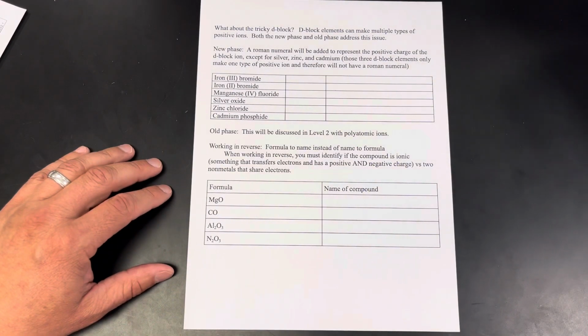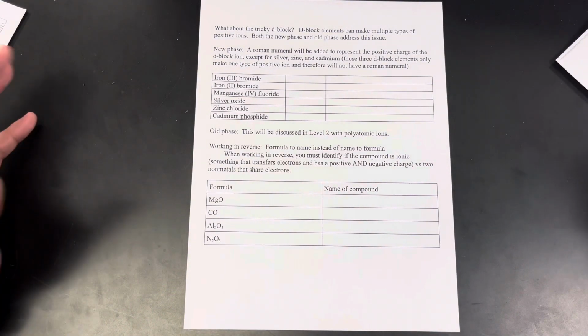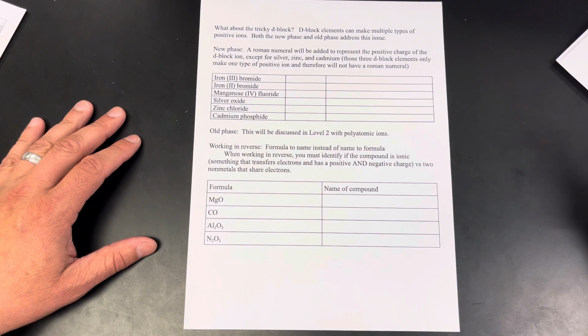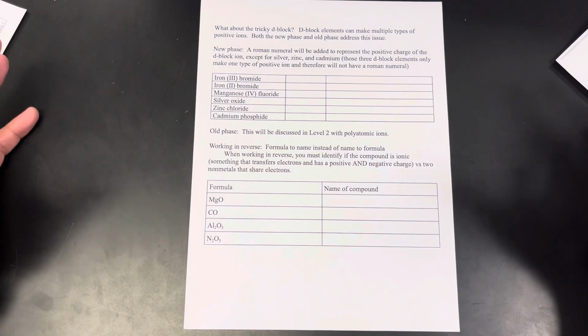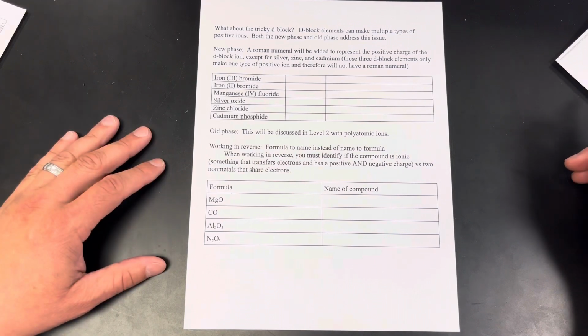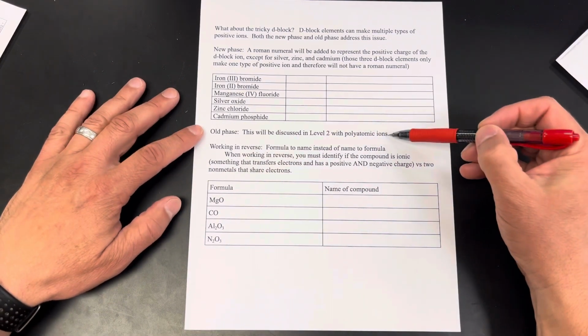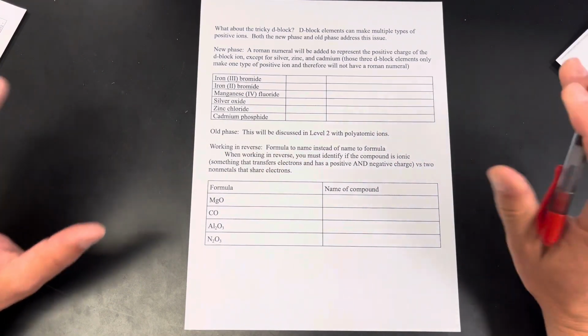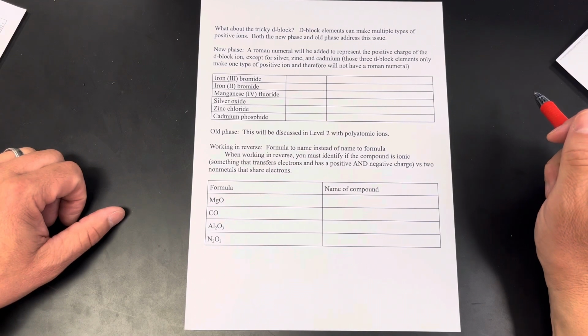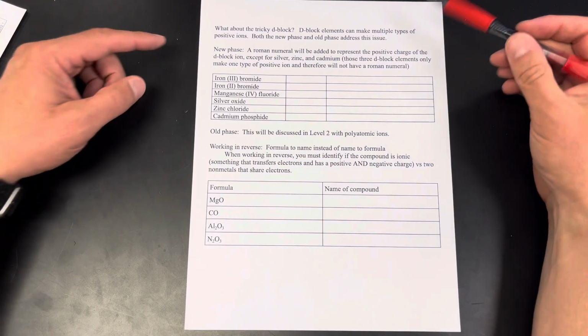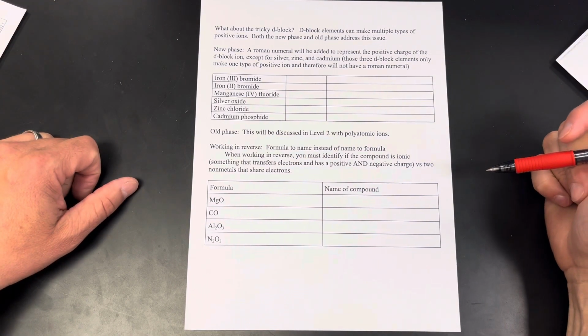So there are 2 ways that we can deal with trying to figure out what type of ion it's going to be. And we call this the new phase and the old phase. The old phase is going to be discussed in level 2 when we're dealing with polyatomic ions. But in level 1, we are going to discuss the new phase.